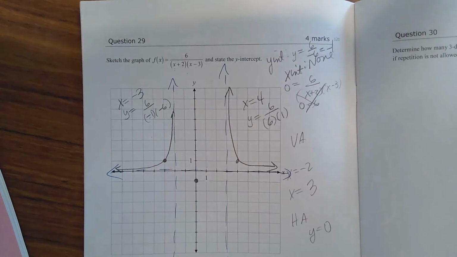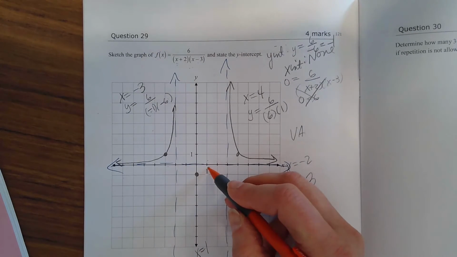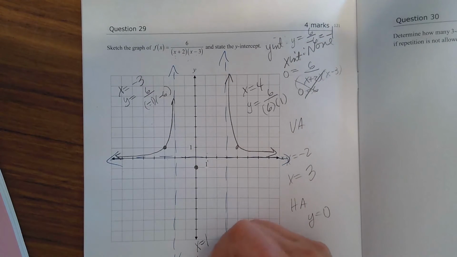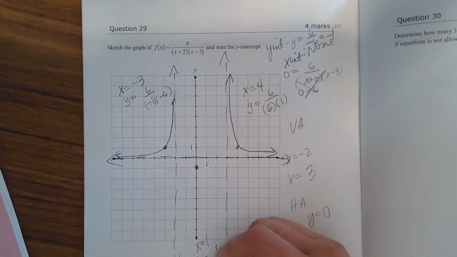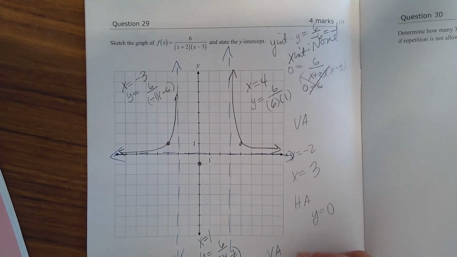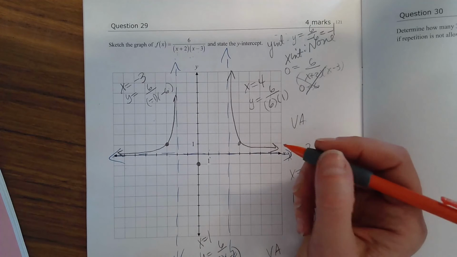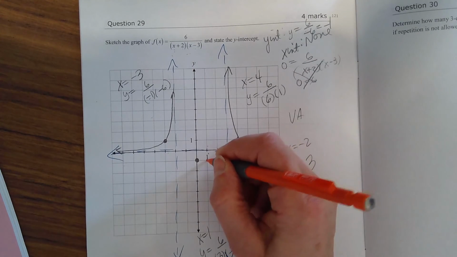Okay. Should we do another test point here? Let's just check x is 1 right here. So y equals 6 over 3 times negative 2. So that's negative 1, right? That's weird.